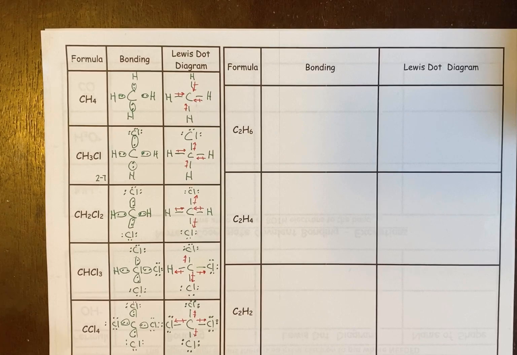And then the last thing I'm going to do, and then we're actually going to end this video because it is a little long, and then I'll put the coordinate covalent on a separate shorter video, is we're going to draw these three because we will eventually get here.